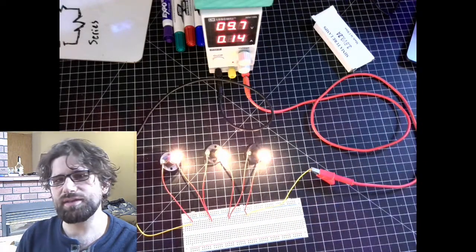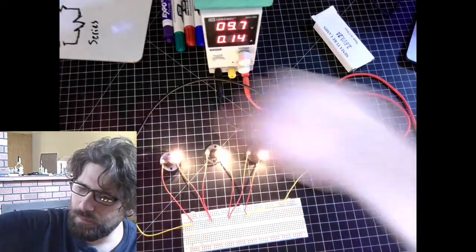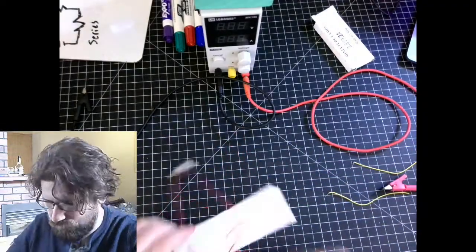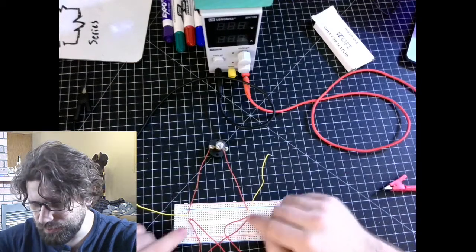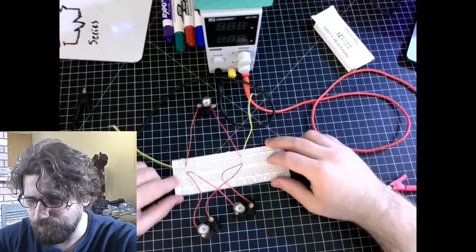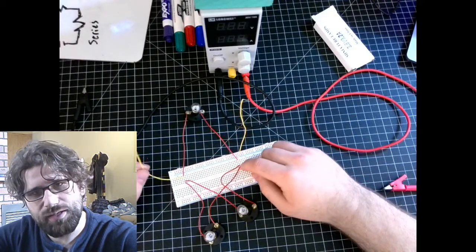Let's take this apart and set it up as a parallel circuit and see how that changes things with our values. Okay, so with this configuration, we can actually see this pretty well, how these are all going to come about. I've got one lead connected here and another lead connected here.